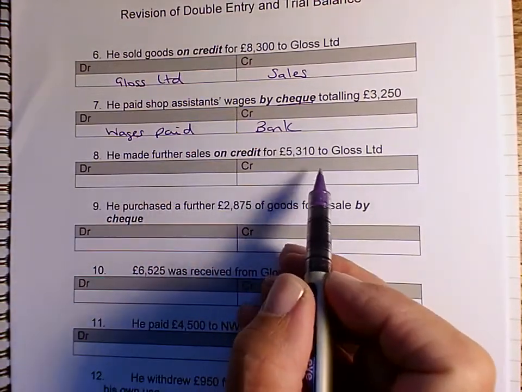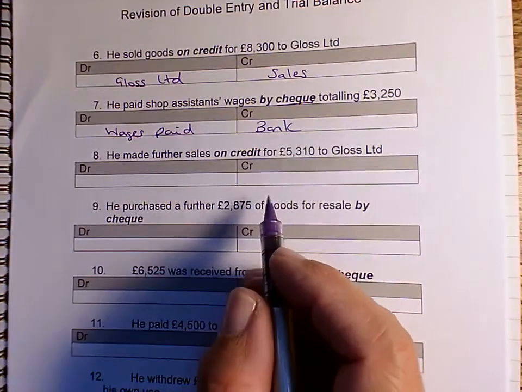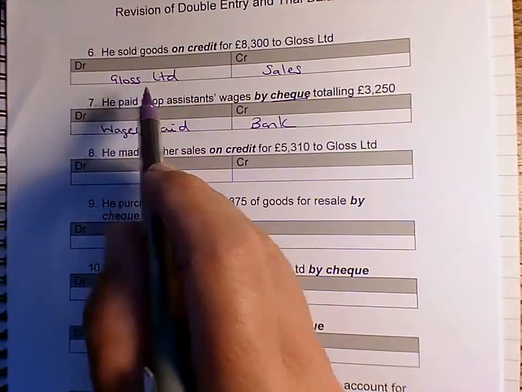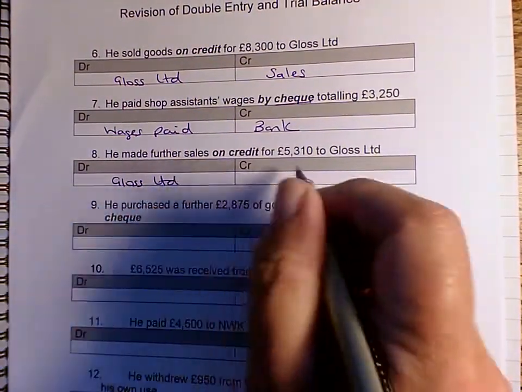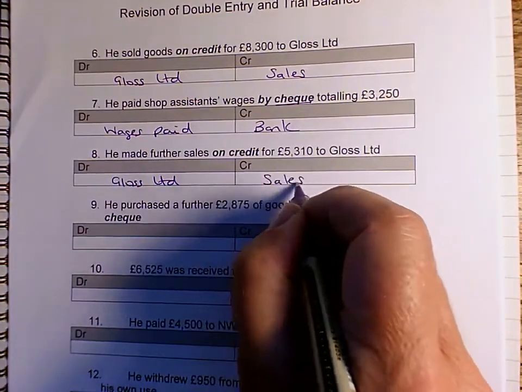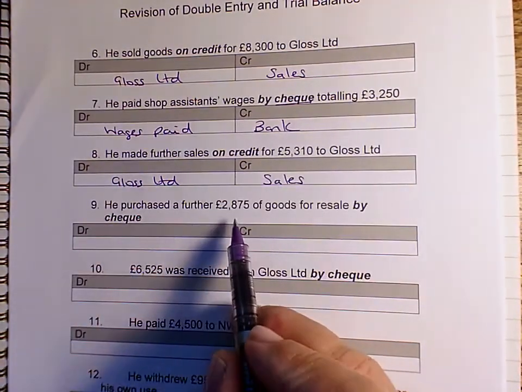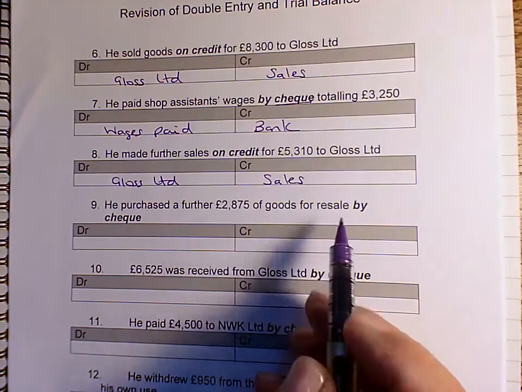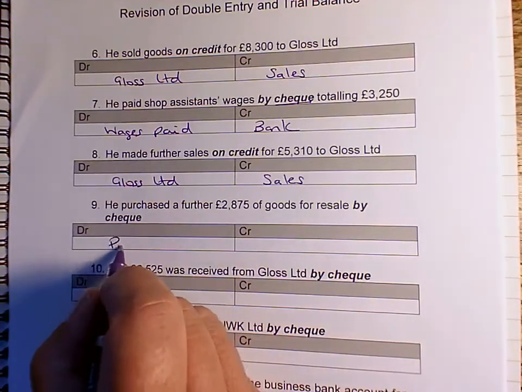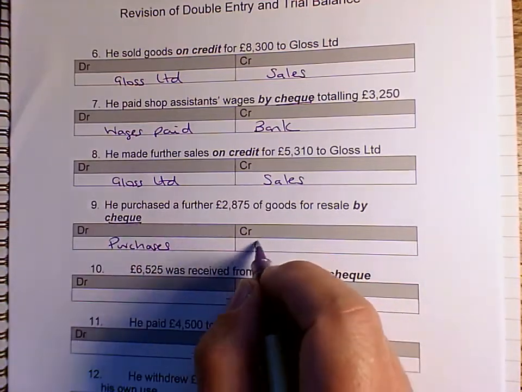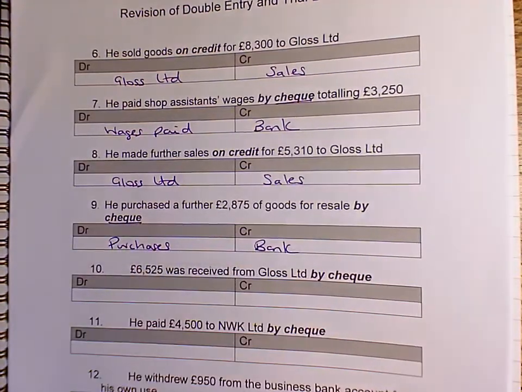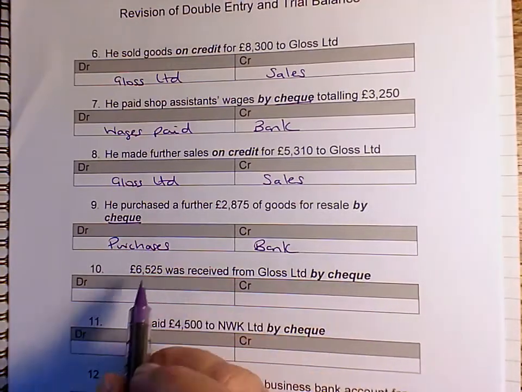Further sales have been made on credit to Gloss Limited, so we can do exactly the same as we did up here, number 6. We're going to debit Gloss Limited and we're going to credit sales. Number 9, purchased a further 2875 of goods for resale by cheque, so we're going to debit purchases, that's the expense, and because it's paid by cheque, we're going to credit the bank account. The money is coming out of the bank.